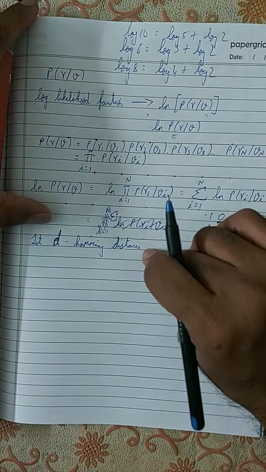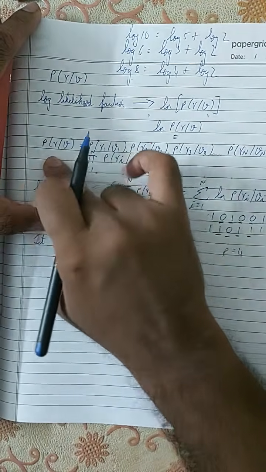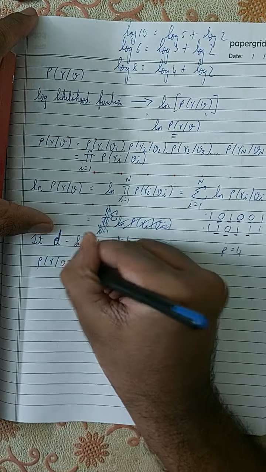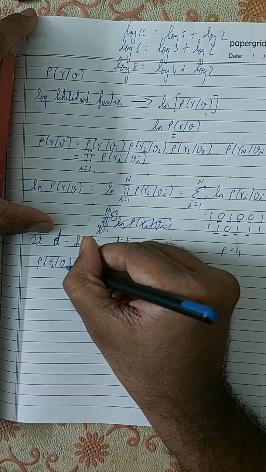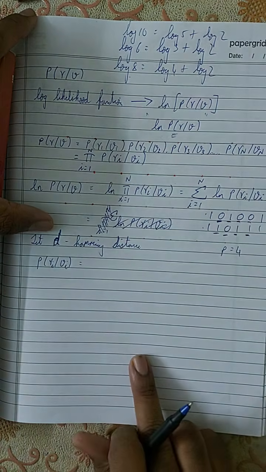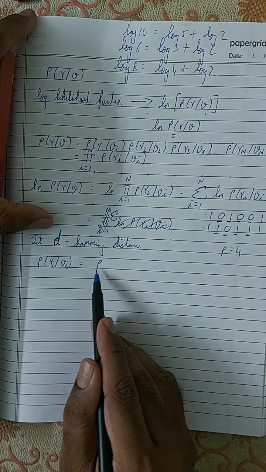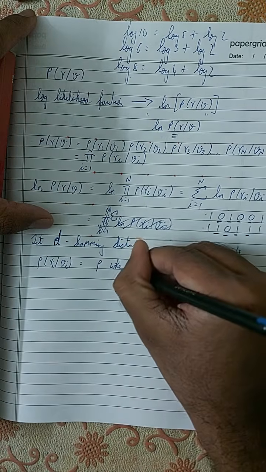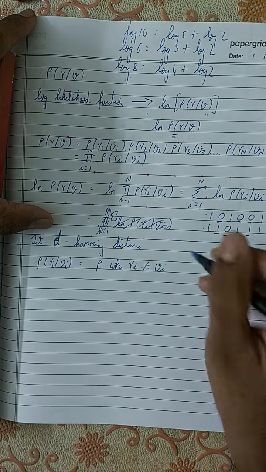Another thing you need to understand is that we are going to state the value of the conditional probability of every bit, and this value is equal to p when the respective received bit is not equal to the transmitted bit.